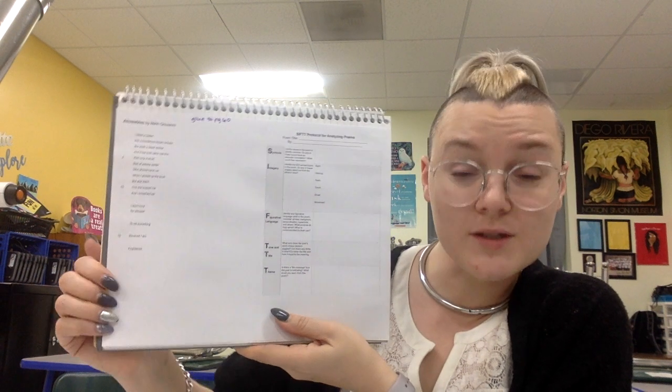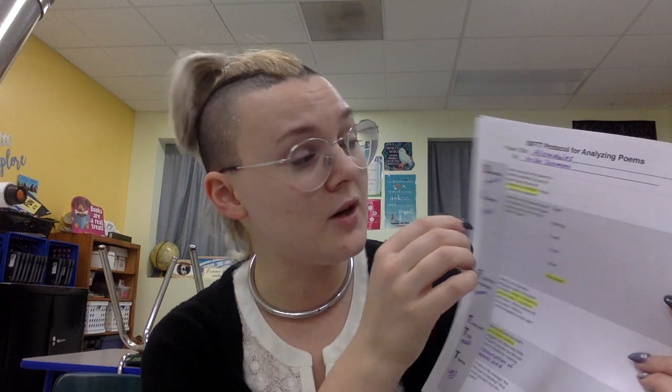So what we'll do first on your worksheet on page 60, first we'll learn how to use SIFTT, and then we're actually going to do the SIFTT protocol on Allowables by Nikki Giovanni. You're going to love her. So the first thing you're going to do is write the poem title and the poet, I apologize. The poem title we'll be using is Allowables, and it's by Nikki Giovanni. Take a moment and jot that down right now.